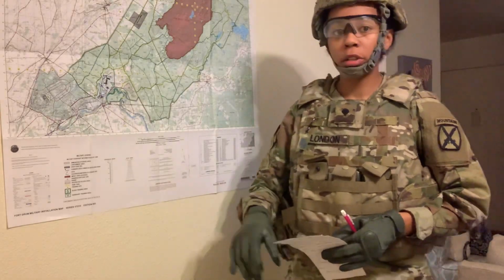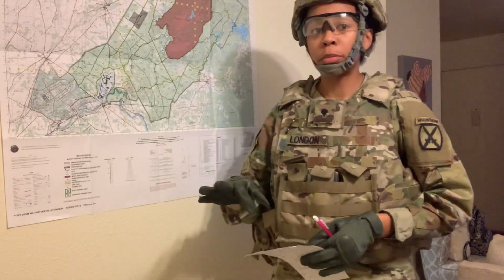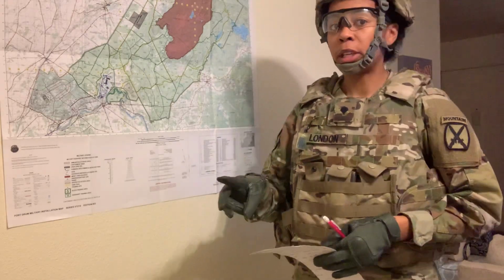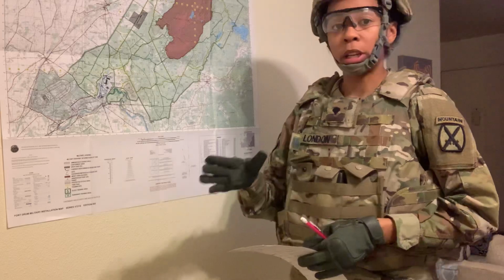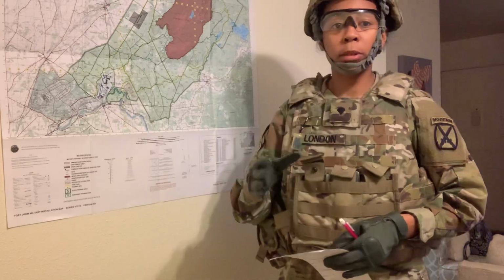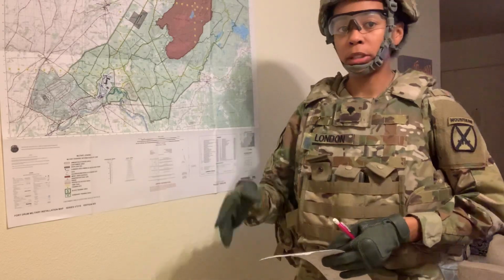There are three measures you will be graded on. One is identifying the scale. The second is determining the straight line distance, and the third is determining the curved line distance.